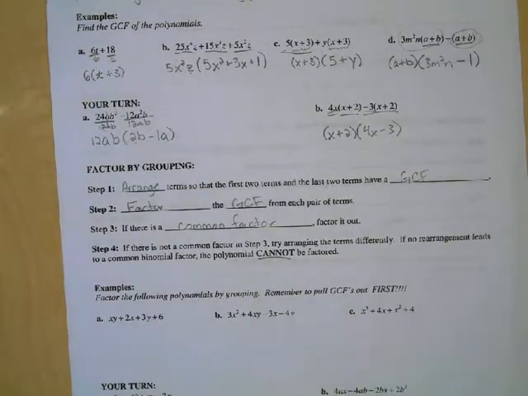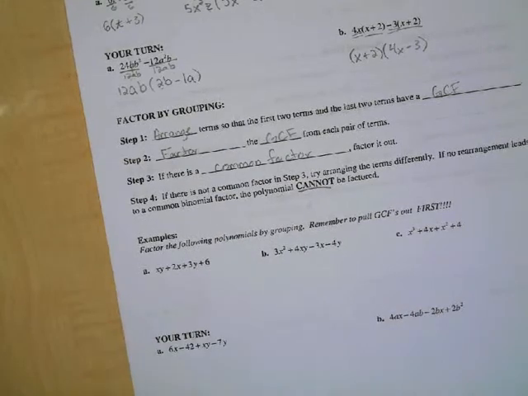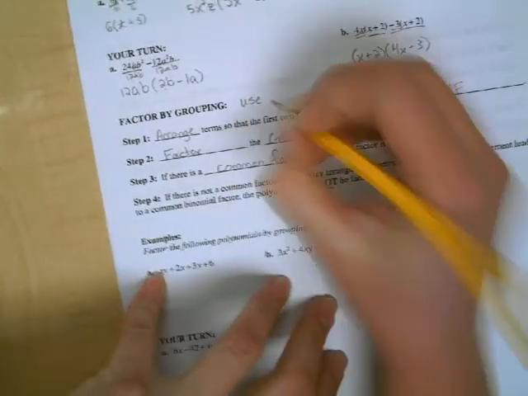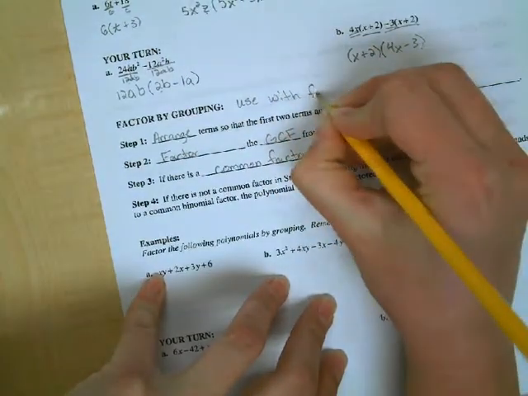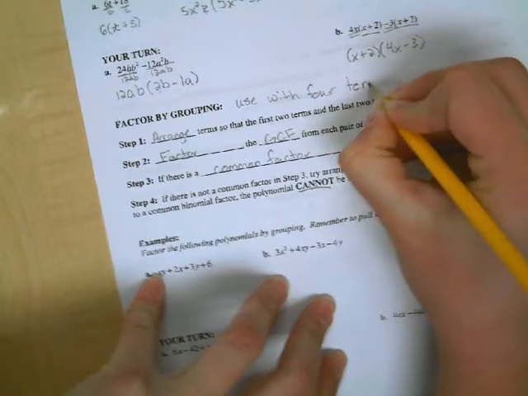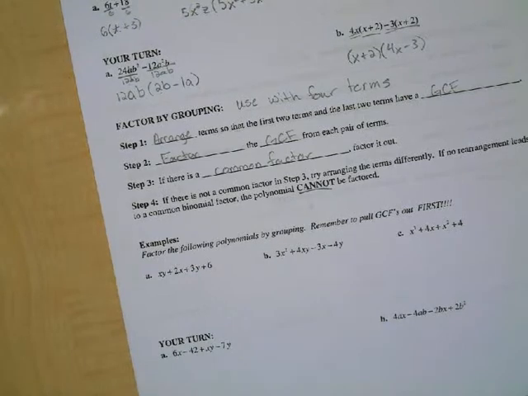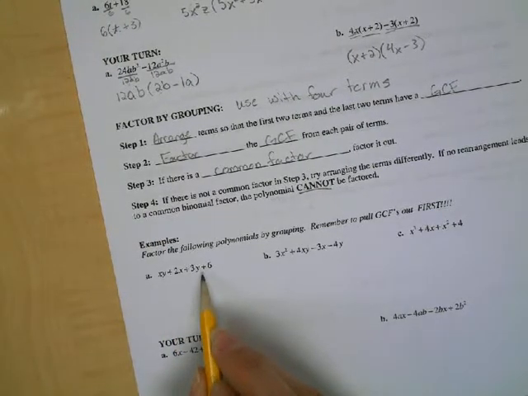So let's take a look at these. So notice here that we have 4 terms. 1, 2, 3, 4. Factoring by grouping. We use factoring by grouping with 4 terms. Okay? You might want to make a little note to yourself: use with 4 terms. Because we're going to learn lots of different methods for factoring, so you definitely want to be able to identify when you should use which particular process. So we're going to use this when we have 4 terms. So I've got 4 terms listed down here. Okay, so factoring by grouping.